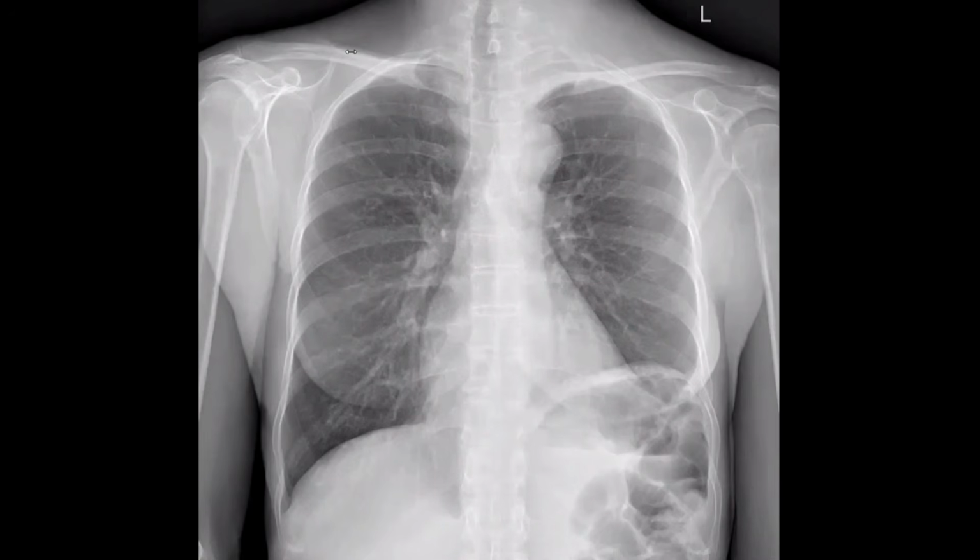Also, doctor, the soft tissue shadow at the base of the neck is not symmetrical on the right and left sides. The left side is more enlarged. Yeah, prominent. You are right. Very nice.